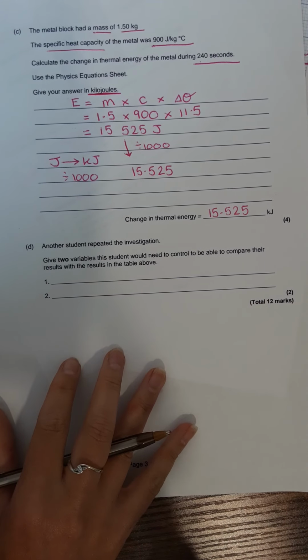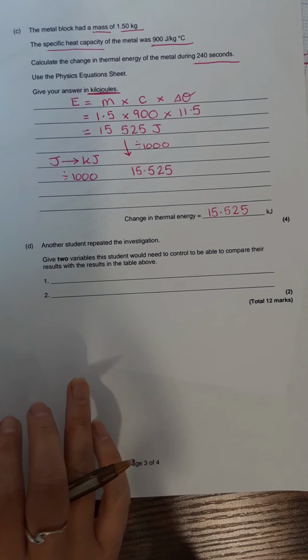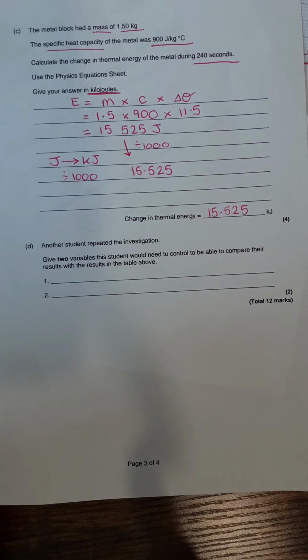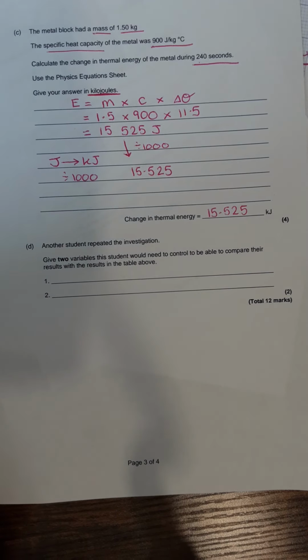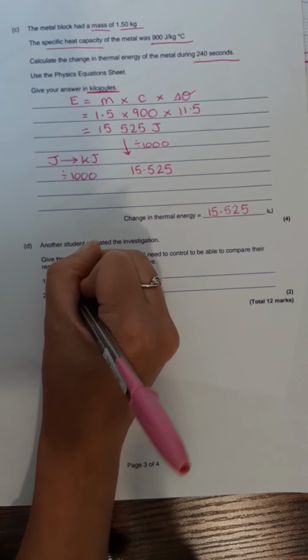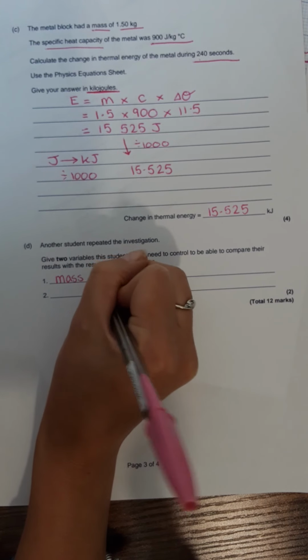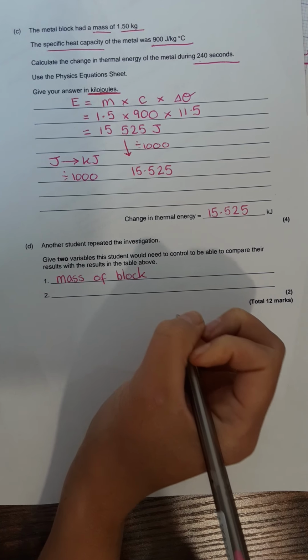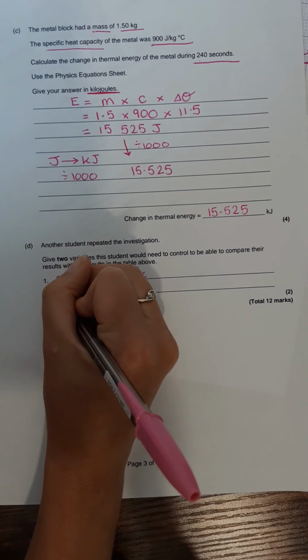Another student repeated the investigation. Give 2 variables this student would need to control to be able to compare their results with the results in the table above. Okay, so control variables, it's asking you, what control variables do we need? We need to have the same mass of block. And we would also need to have the same material of block.